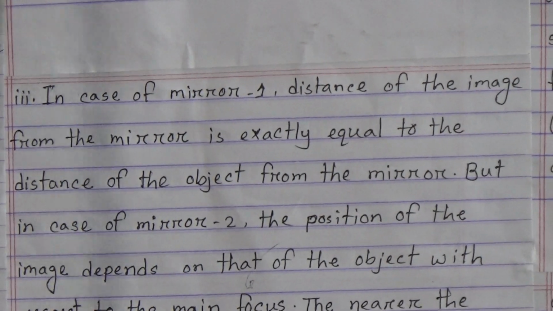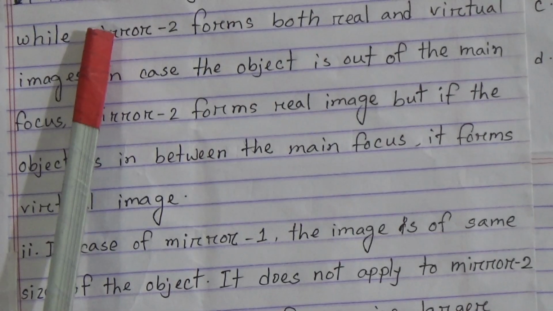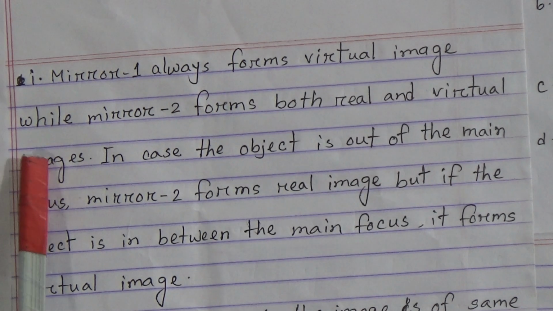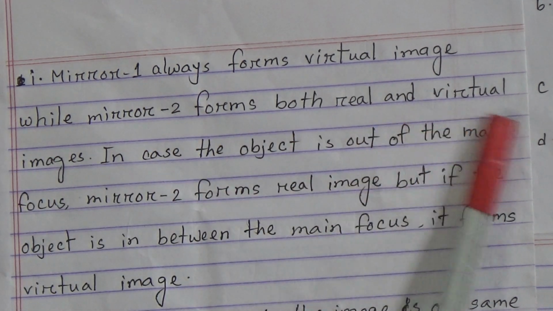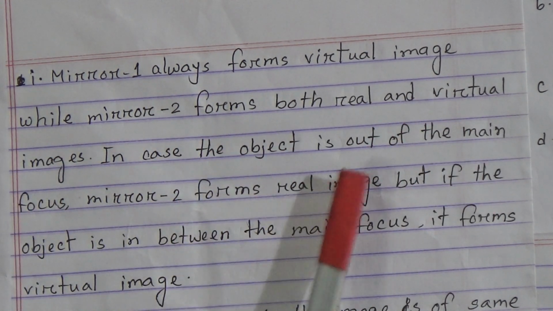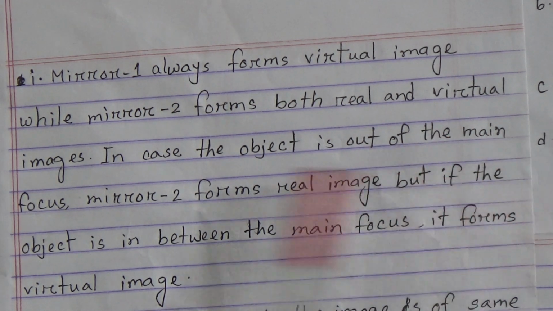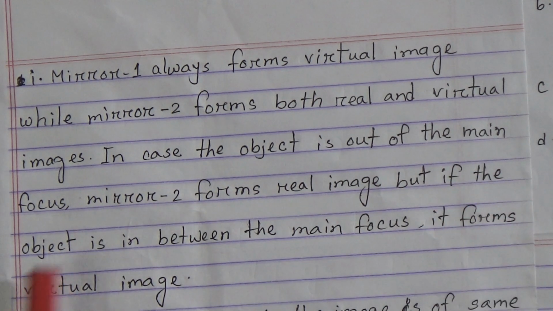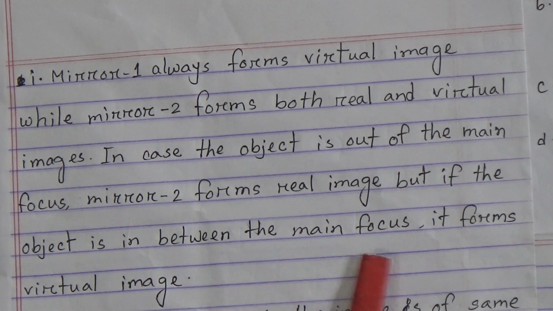Number 1, mirror 1 always forms virtual image. I am repeating, mirror 1, that means the plane mirror, always forms virtual image, while mirror 2 forms both real and virtual image. In case the object is out of the main focus, mirror 2 forms real image, but if the object is in between the main focus and the mirror, it forms virtual image.